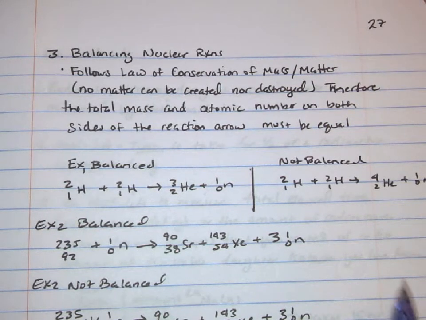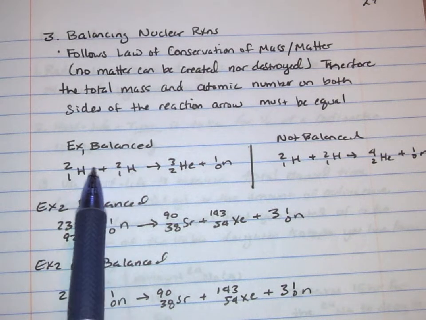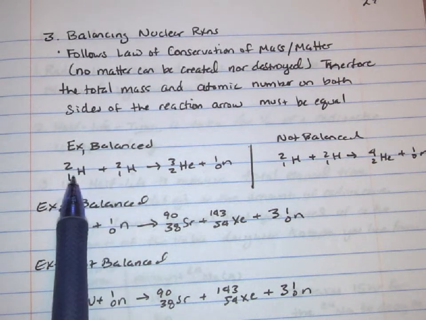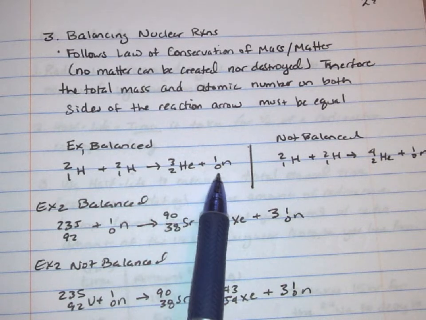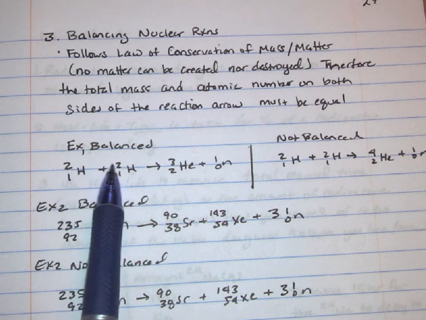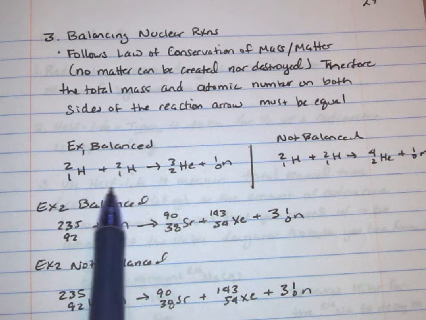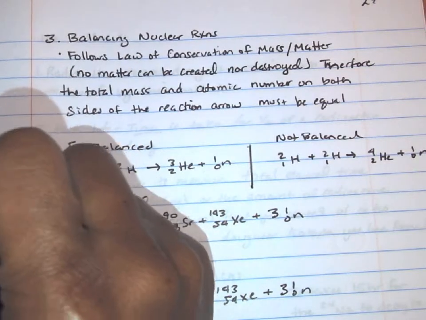So what do we mean by that? If we look at this first example, we're starting off with 2 hydrogen-2 atoms, and they're producing a helium-3 and a neutron. If we were to add up the mass numbers on the reactant side, so on the left side of the arrow, if we were to add up the 2 mass numbers, we would get 2 plus 2 is equal to 4.